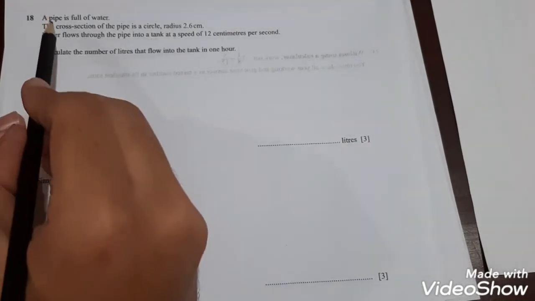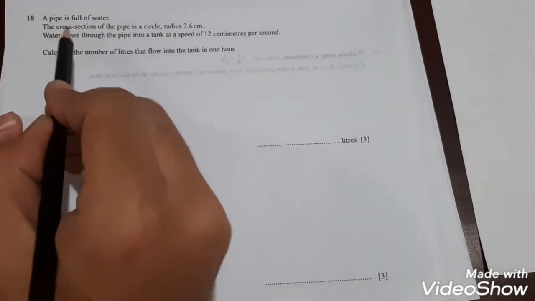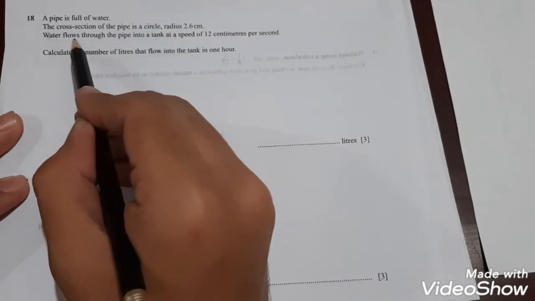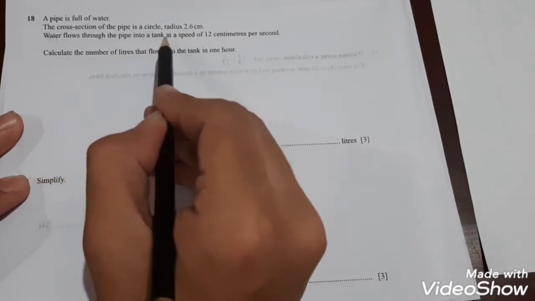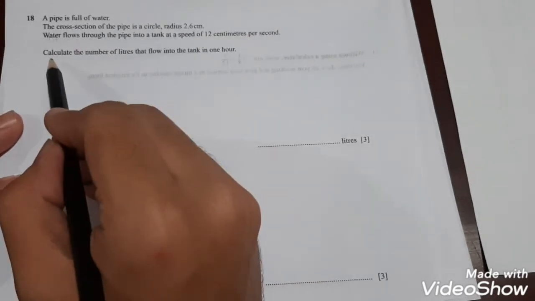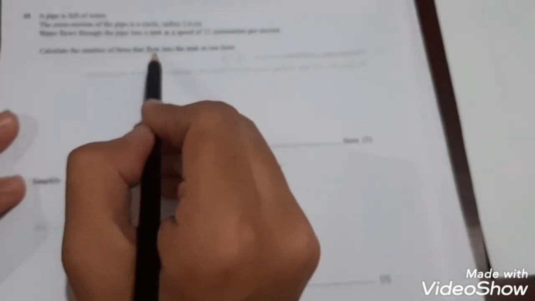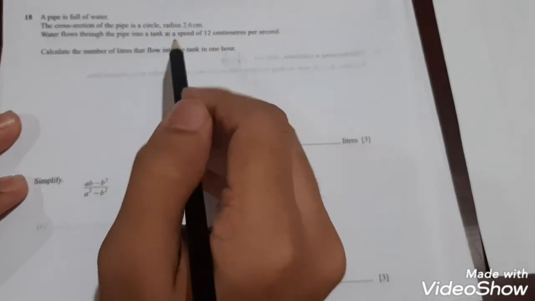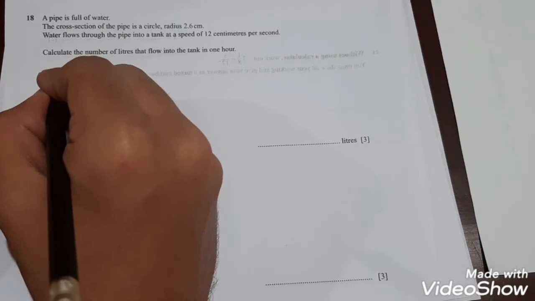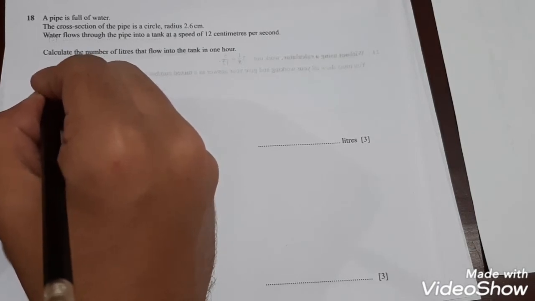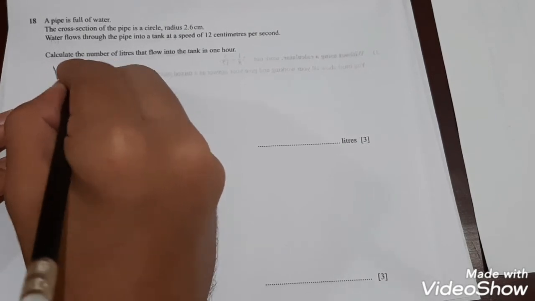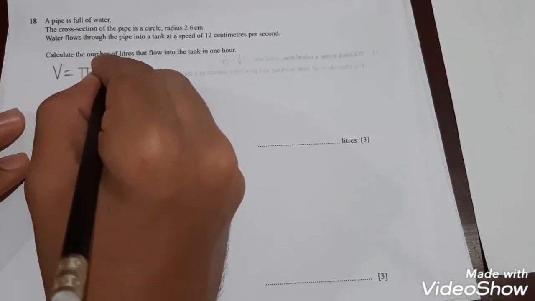Question 18 states a pipe is full of water. The cross section of the pipe is a circle of radius 2.6 cm. Water flows through the pipe into a tank at a speed of 12 cm per second. Calculate the number of liters that flows into the tank in 1 hour. First we will calculate the volume of water that flows through the pipe in 1 second. So V is equal to pi r squared L.